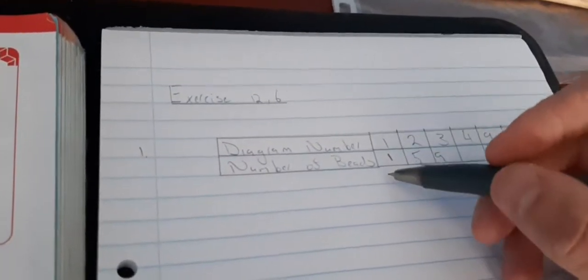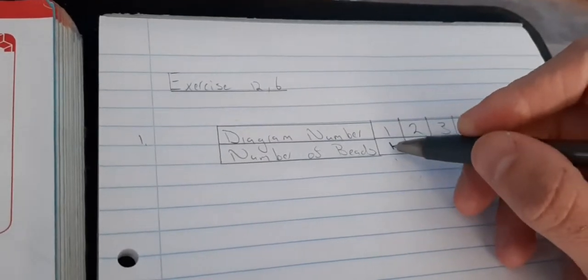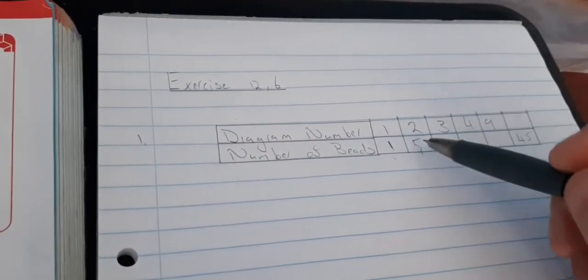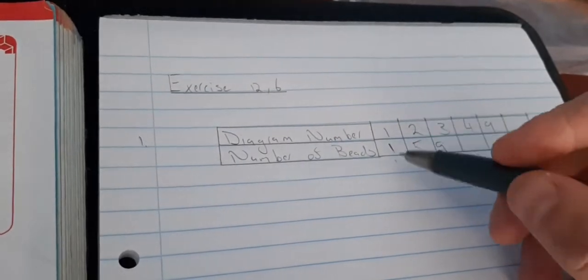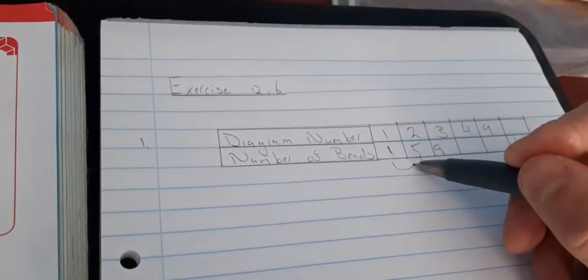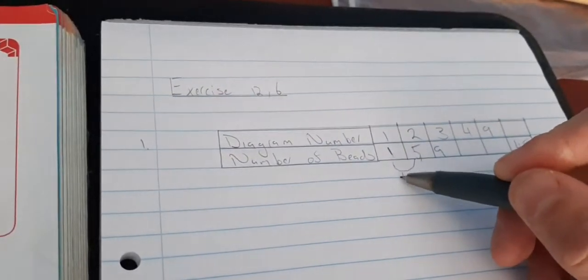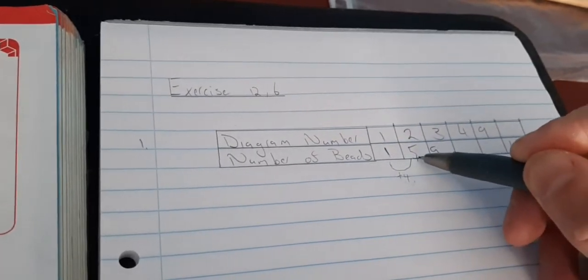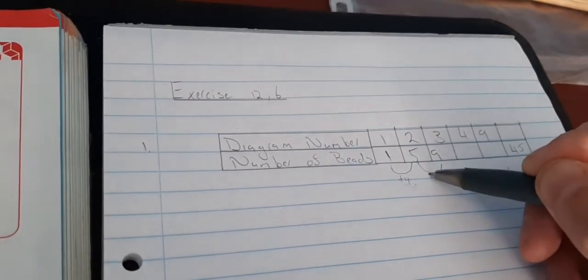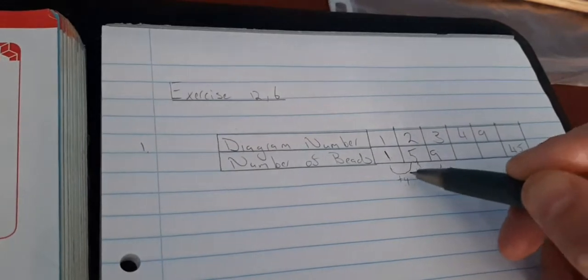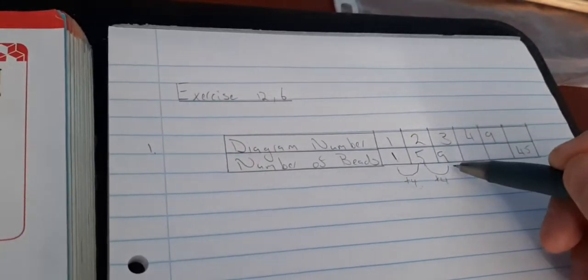But now we need to use what we have in our table. Okay, so here we can see a pattern. Always look at the number of beads. Right, there's a pattern. To get from number 1 to number 5, what happened? Okay, I'm just going to do this little skip. We went up by 4. To get from 5 to 9, we went up by 4. Okay, so we know what it's going up by each time. It's going up by 4.